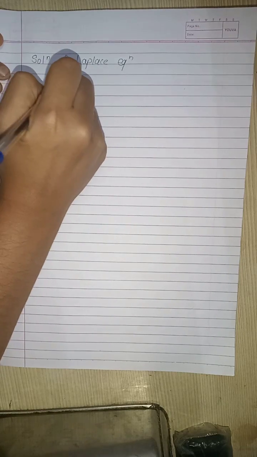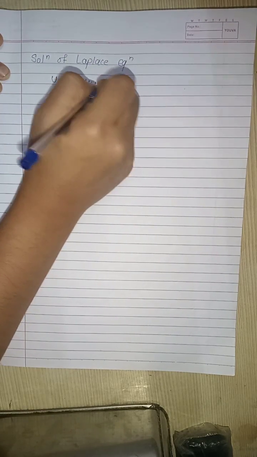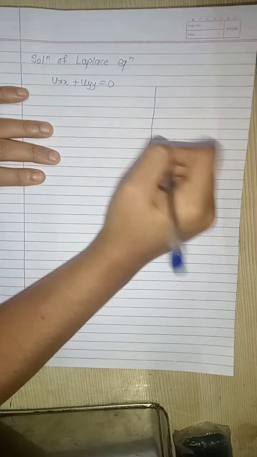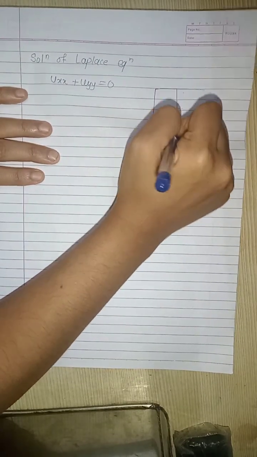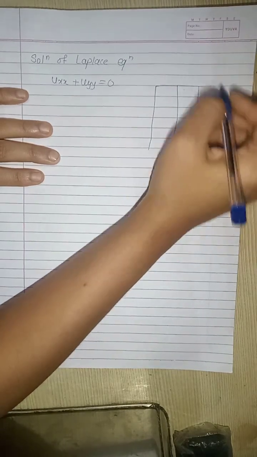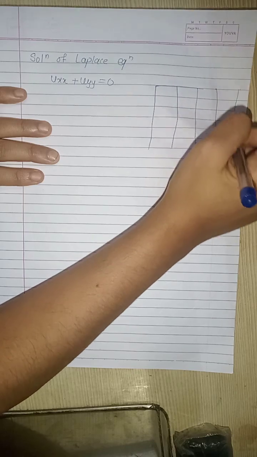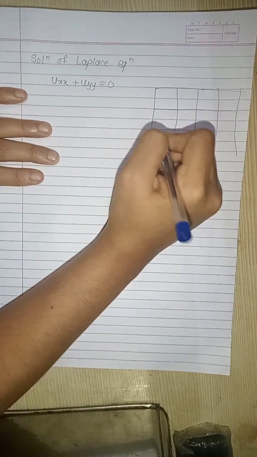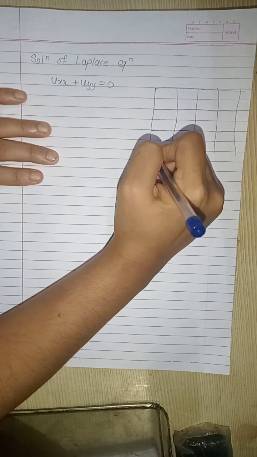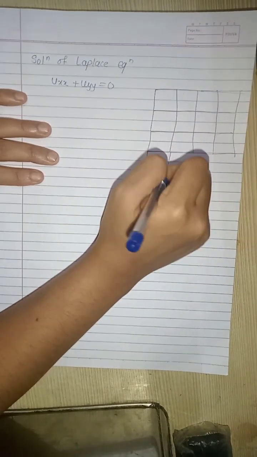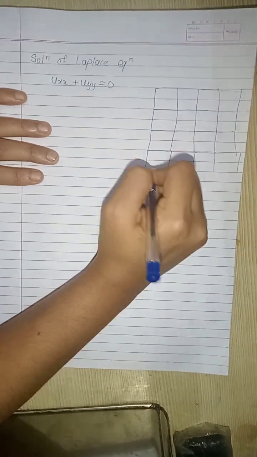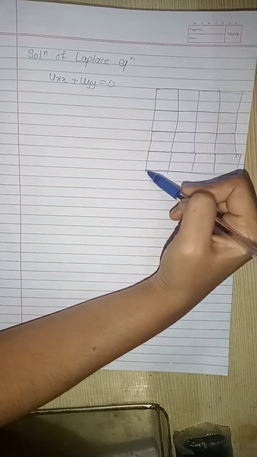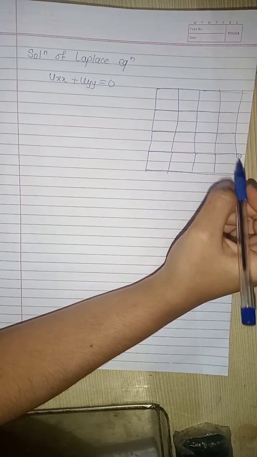If you have a Laplace equation u_xx plus u_yy equal to 0, and it is a region which is bounded by a boundary C. So if you draw this, suppose this is your region, and this is your boundary, that is C, and there are interior points of the function u.